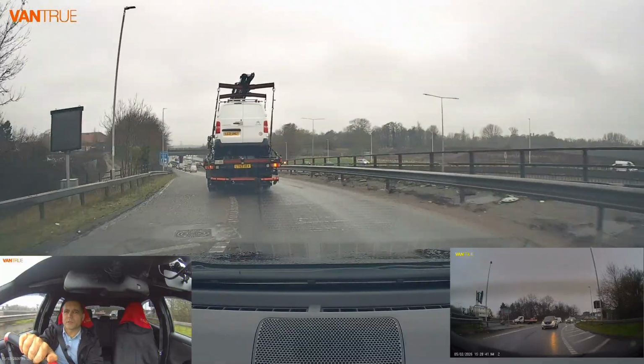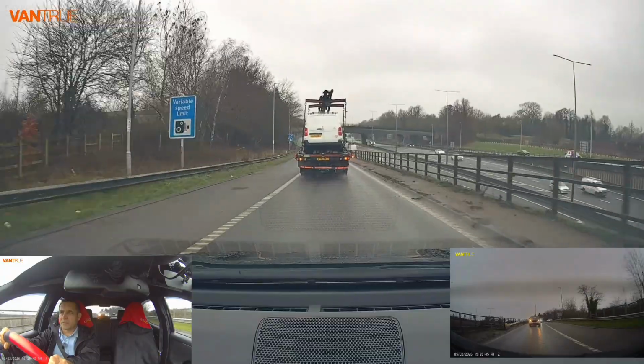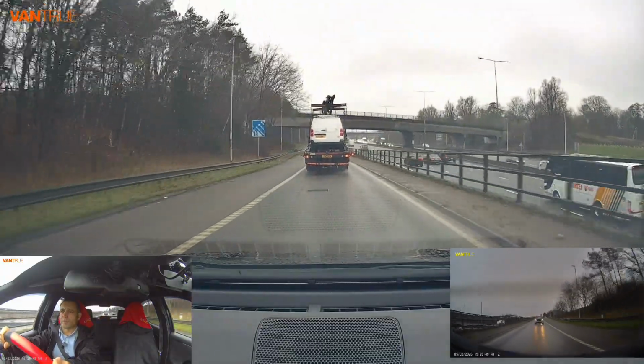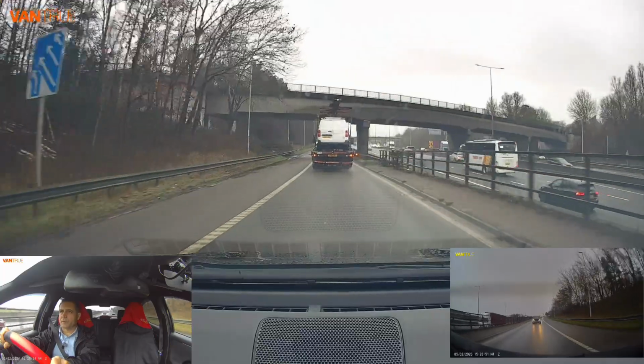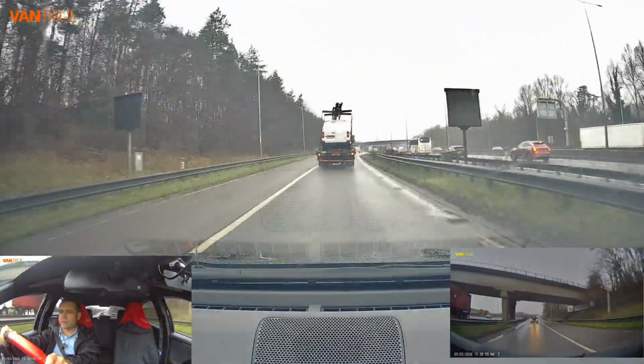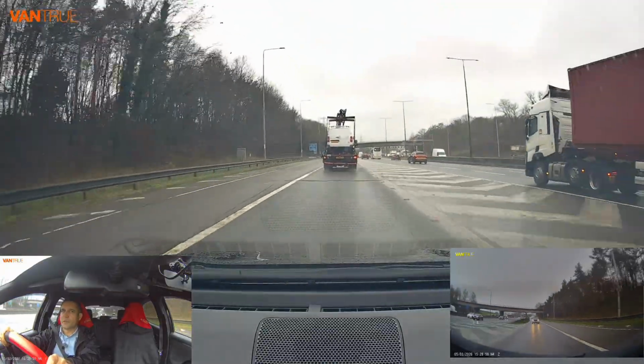Okay, so now slip road, M25. So now what we're going to do, we're going to build up our speed to the cars already in the M25, then check my mirrors, build my speed, and then when it's safe to do so, change my lane. Okay, so now at the moment my speed is 42, so let's build it up.